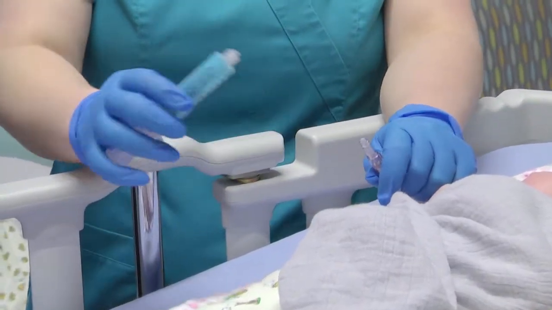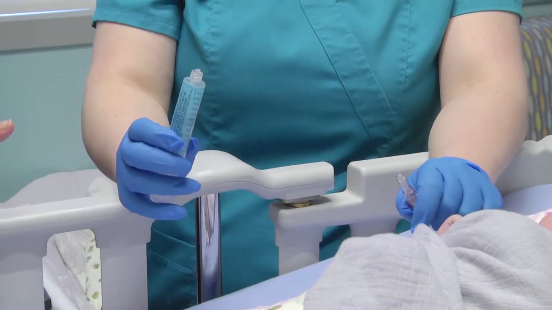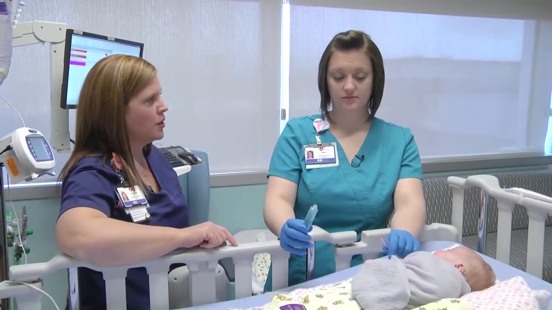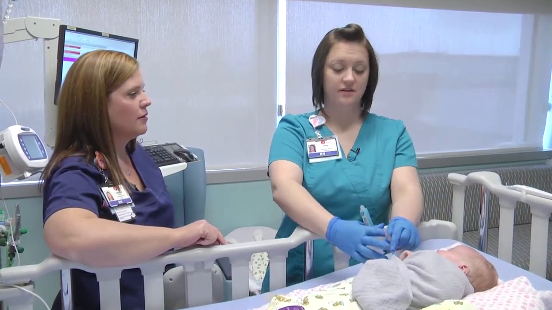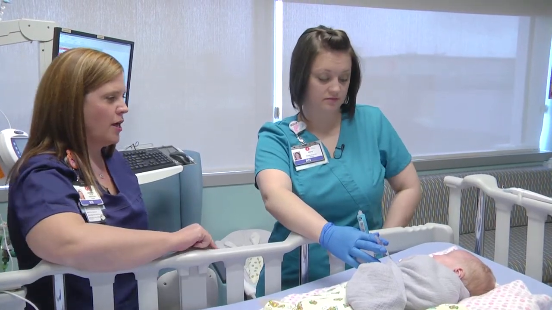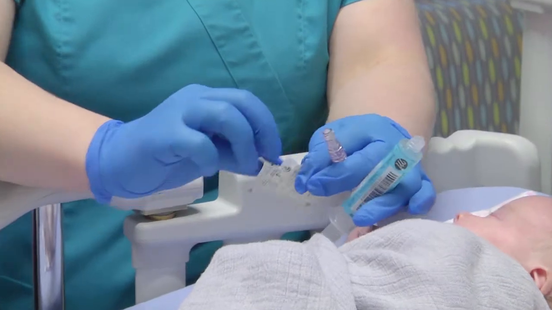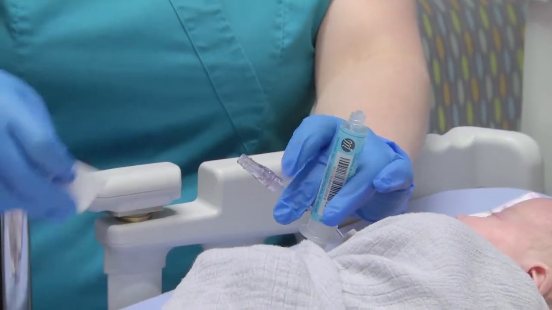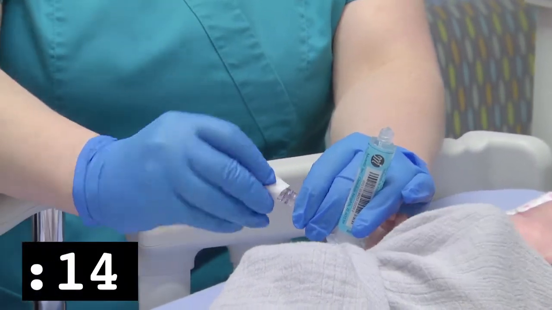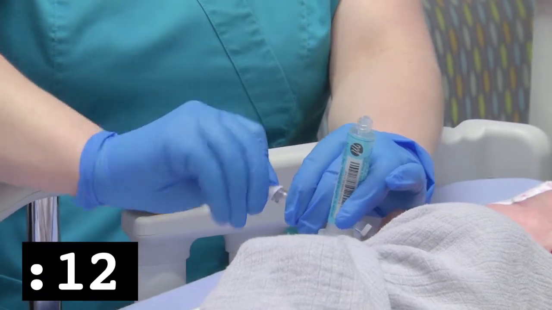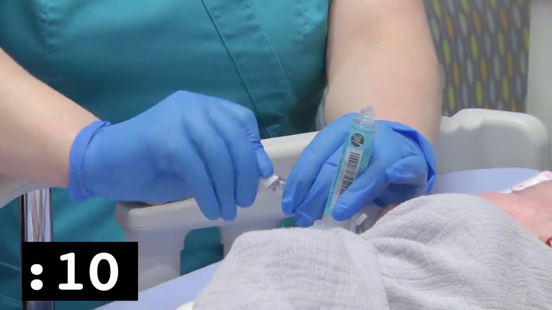Oh, Misty, we're going to need to stop. There's no blue cap on that clave, so we're going to need to clean it. Oh, yeah, I forgot. I have my alcohol right here. Great. And how long are you going to clean it for? I'm going to scrub for 15 seconds and let it dry for 15 seconds. And we're scrubbing because alcohol needs friction in order to activate.